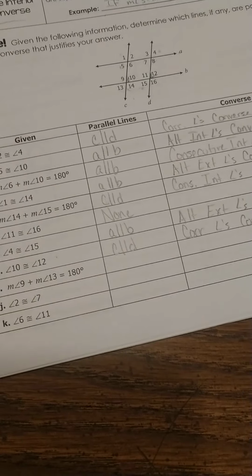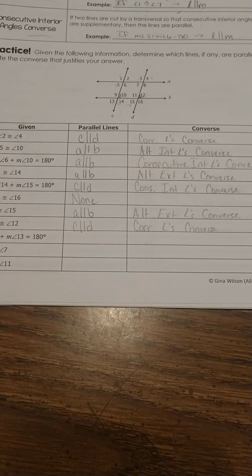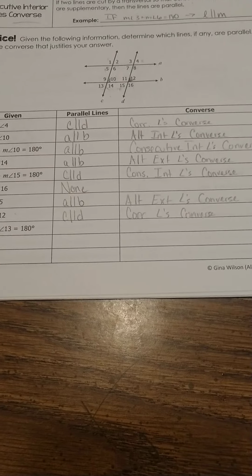And yes, you have to write out, good Lord, children, I'm sorry. You have to write out the word converse. You don't get lazy on me and write C-O-N, please.